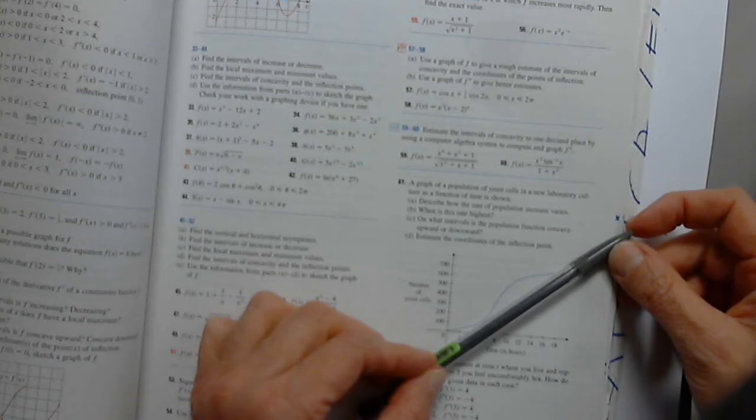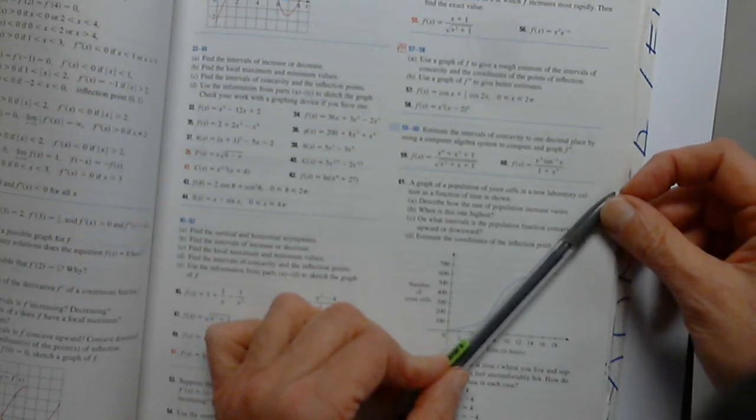Describe how the rate of population increase varies. So obviously, first of all, this function is always increasing. Would you agree? Yes. Which means its derivative is always positive. Awesome. So obviously, from here, we see, let me see if I can show this better with a pencil. Okay, so right here, the slope is this. But look what happens to the slope.